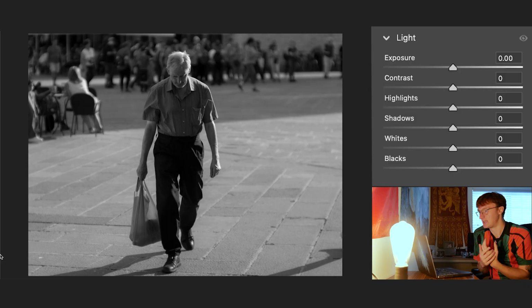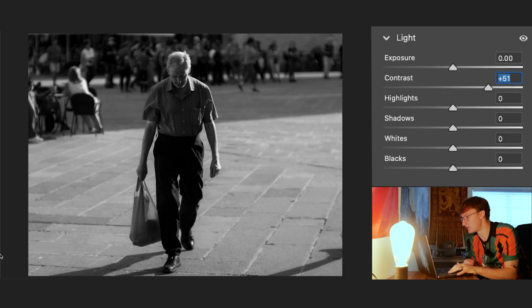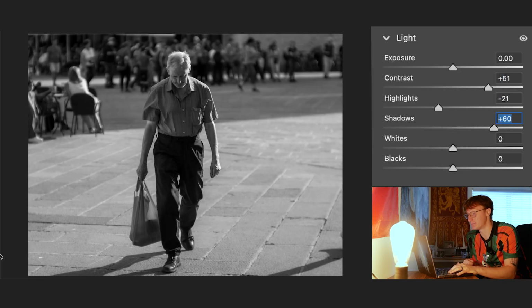Here we have a shot of a local Croatian man in an old-timey kind of outfit with his groceries walking towards the camera. I wish I was a little bit further away for this shot, but a lot of little things here that don't fully change the entire aspect of the image, but make it sing a little bit more, upping that contrast, dropping the highlights, and bringing back some of the shadows.